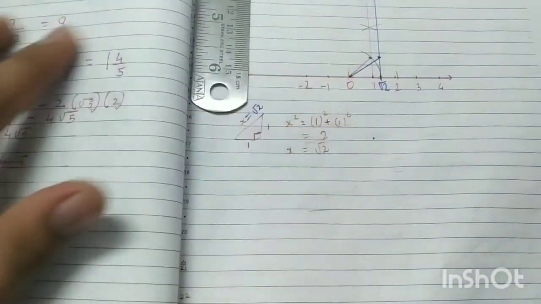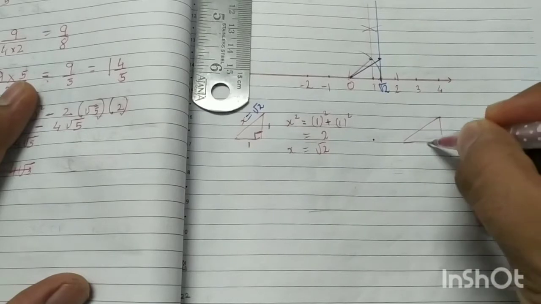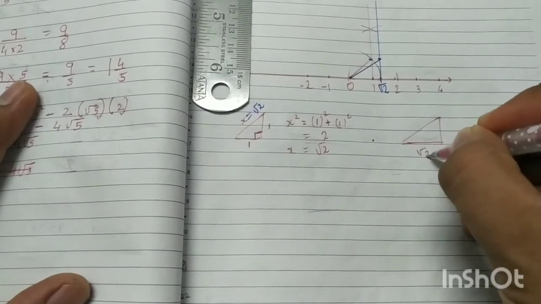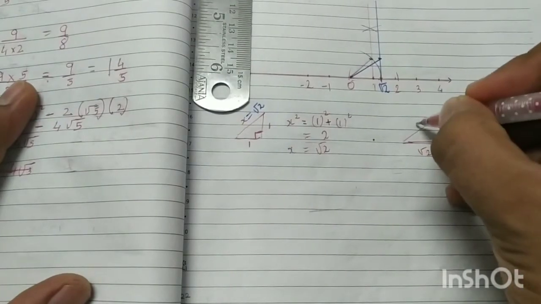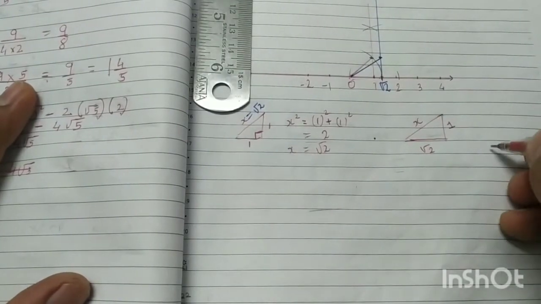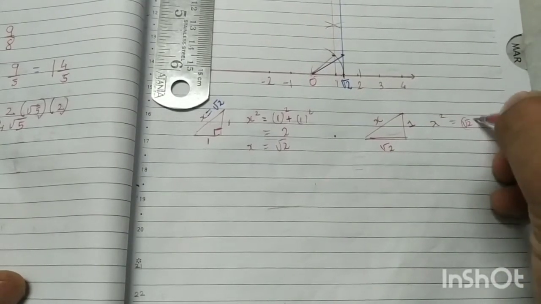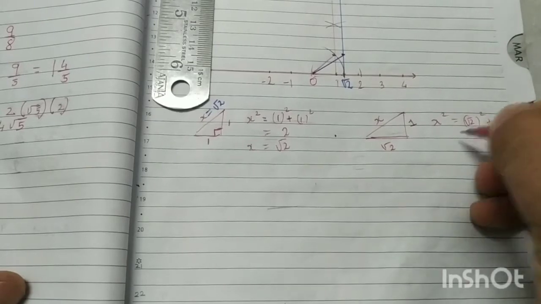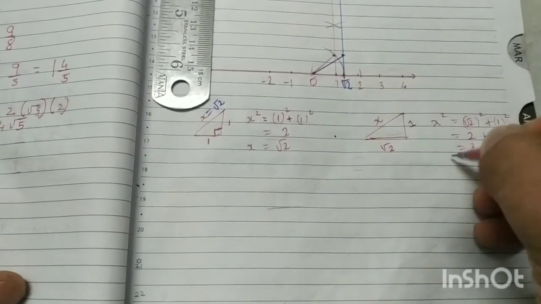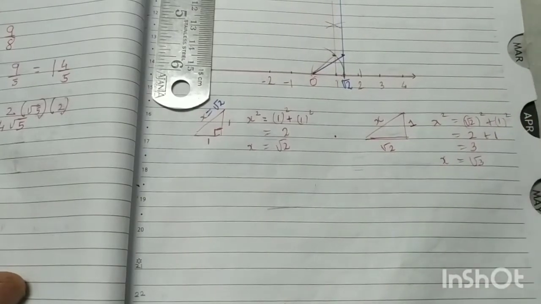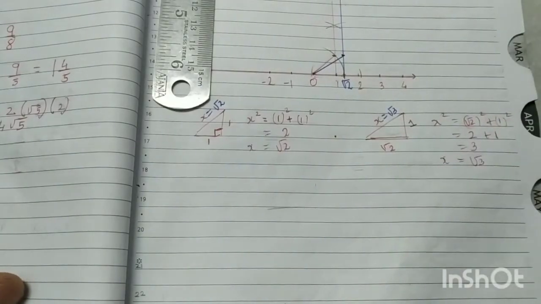Let's calculate what will be the hypotenuse of the new triangle. In the new triangle, I've got the base as root 2, and the height as 1 centimeter. Let the hypotenuse be x. So by Pythagoras theorem, I get x squared is equal to root 2 squared plus 1 squared. Root 2 squared is 2, plus 1 is equal to 3. That means x is equal to square root of 3. That means that this hypotenuse x is actually square root of 3.